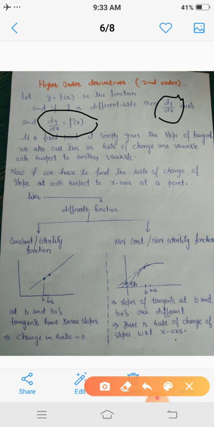Now at this point, its geometrical interpretation is simply that it gives us the slope of the tangent at a given point, or we simply say that it gives us the rate of change of this variable, this y with respect to x at a given point. That is, dy by dx at a given point simply gives us the rate of change of the quantity.